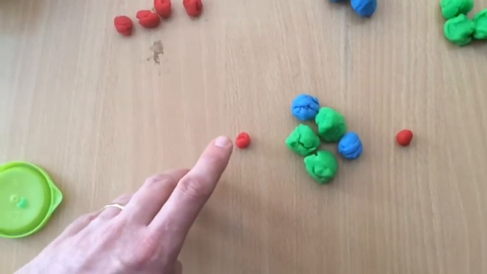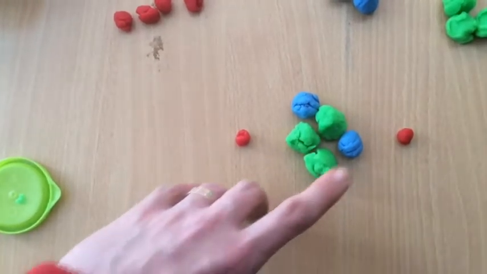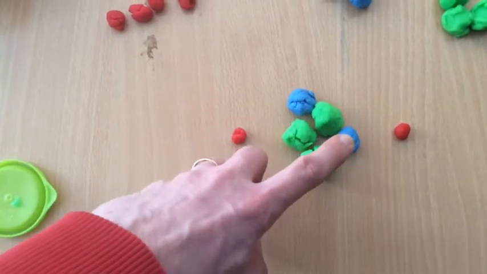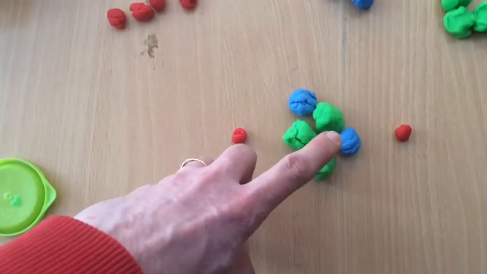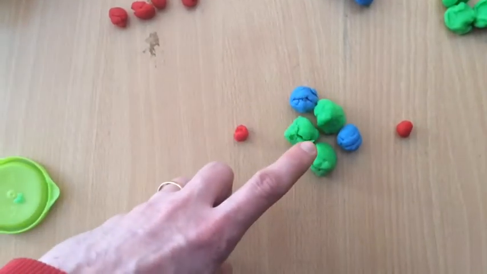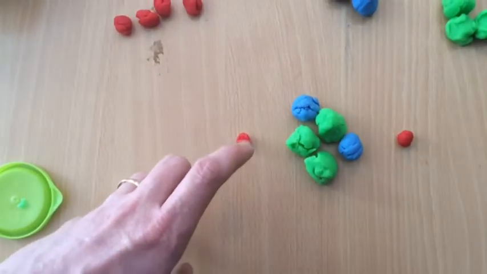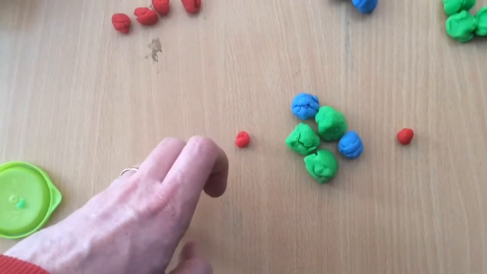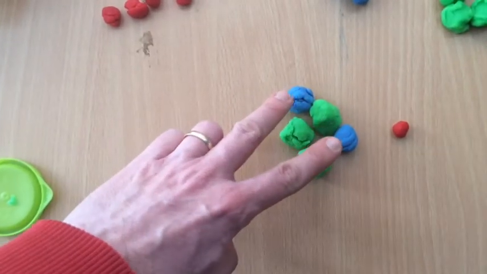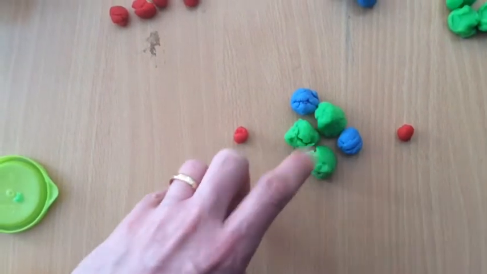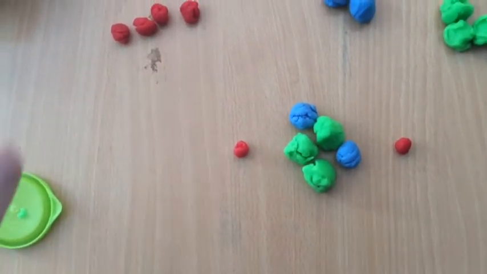We count it as 0. So what we made here would have a relative mass of 1, 2, 3, 4, 5. That would be its mass number. Its atomic number is the number of protons or electrons. So it's got 2 protons, 2 electrons, so its atomic number would be 2.